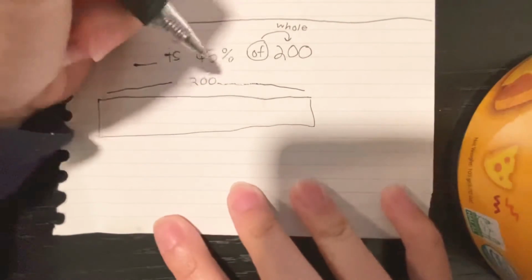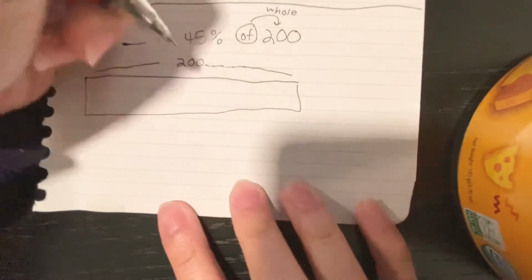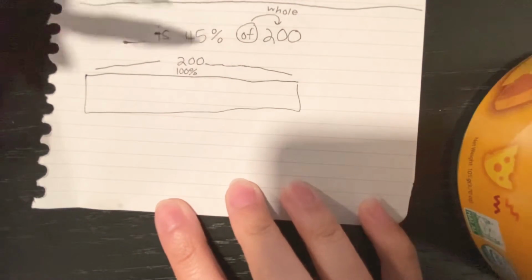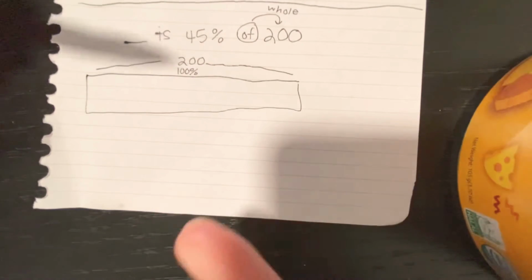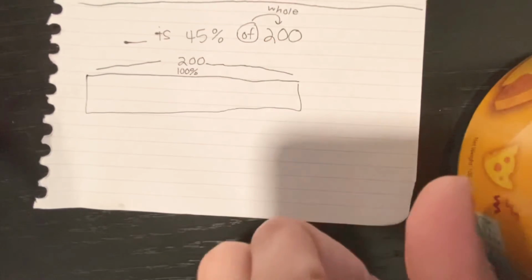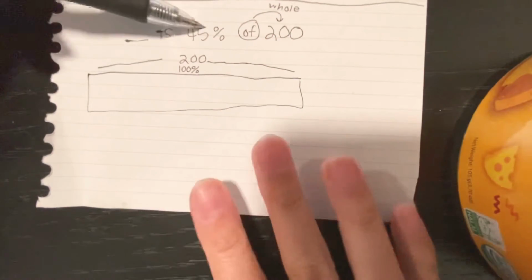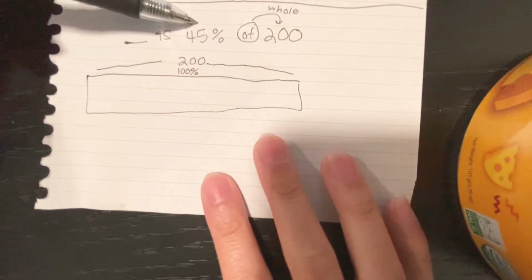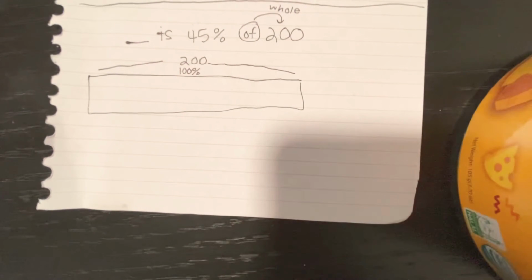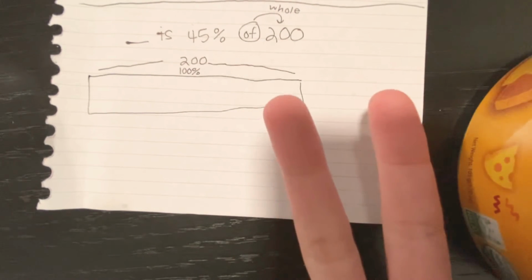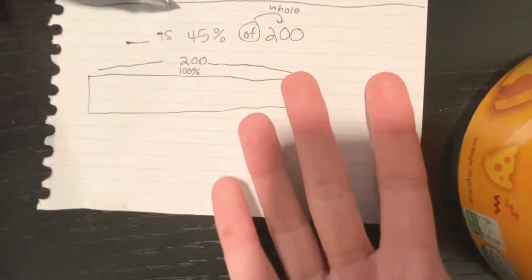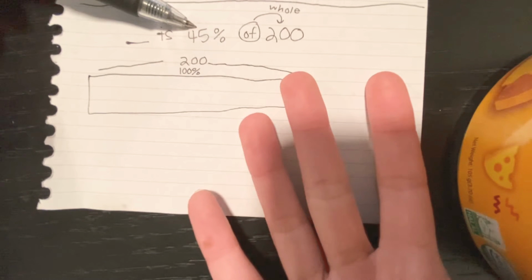And then when I'm thinking of a benchmark percentage, for example, this whole thing is actually 100% because we know the whole is 100%, right? So if we're trying to get to 45, can we do 10, 20, 30, 40, 50, 60, 70, 80, 90, 100? That's 10 equal pieces, but do we ever reach 45%? No. So if we do, let's say, 25, 50, 75, 100, that gives us 4 equal pieces, but do we ever hit the 45%? No.